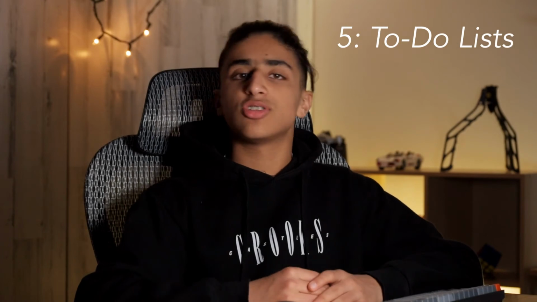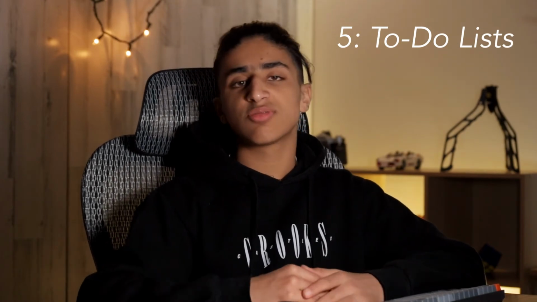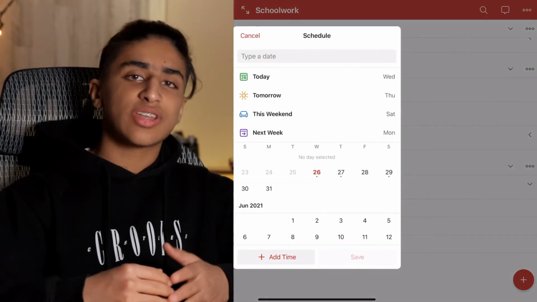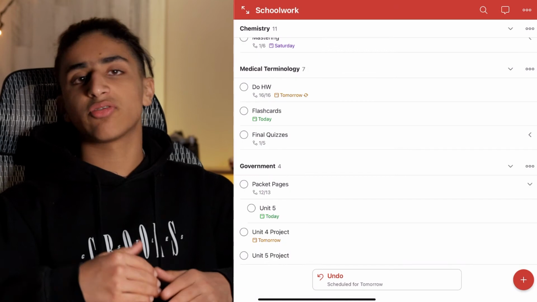Let's move on to step 5, which is to-do list apps. Currently I'm using Todoist, which I've been using for about a year now, and I like it. It's really simple. It gives me a lot of the features that I need, but it doesn't overload me with so much that it becomes too complicated. I'm able to quickly schedule tasks into specific times and days that I need them, which is really helpful for keeping track of all my work.